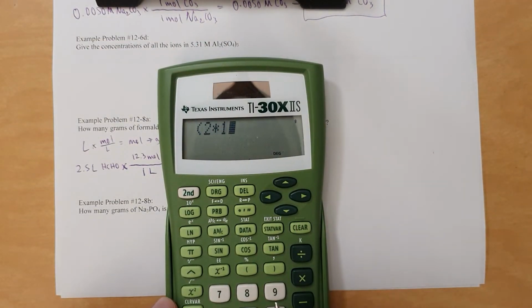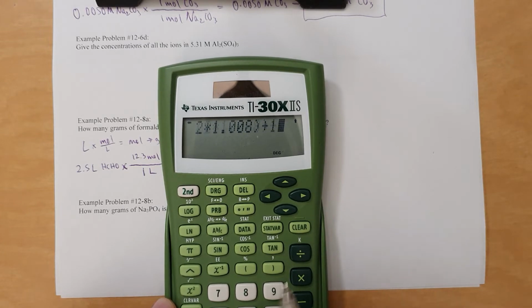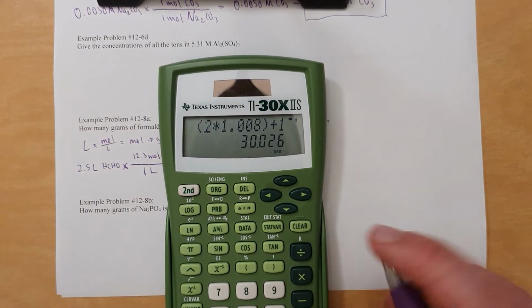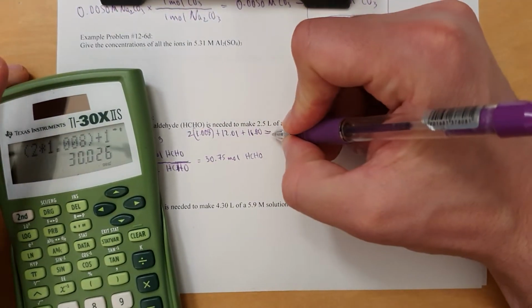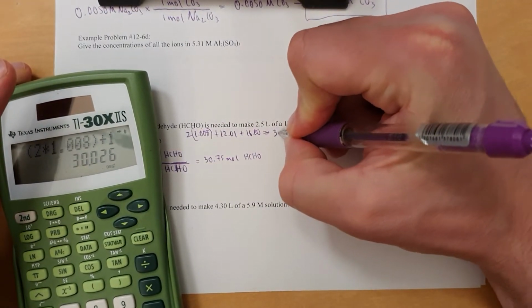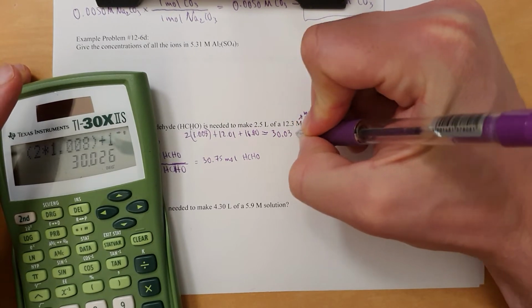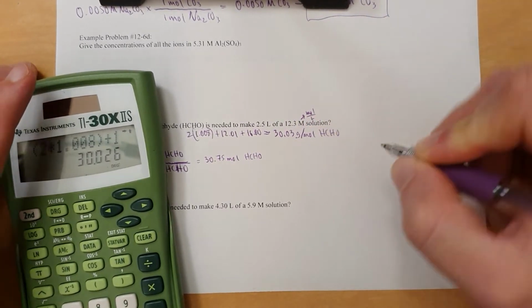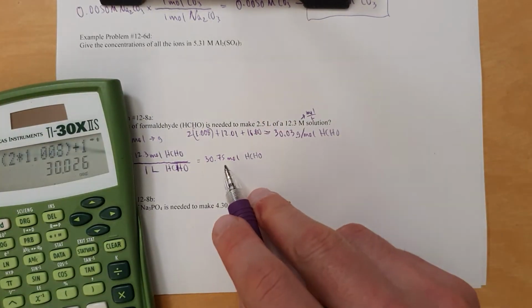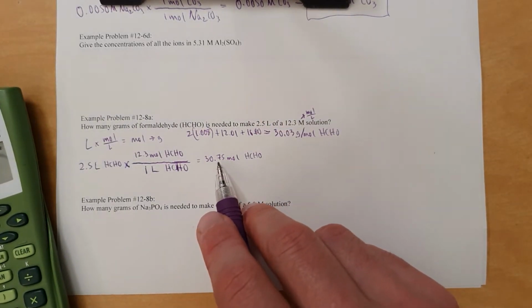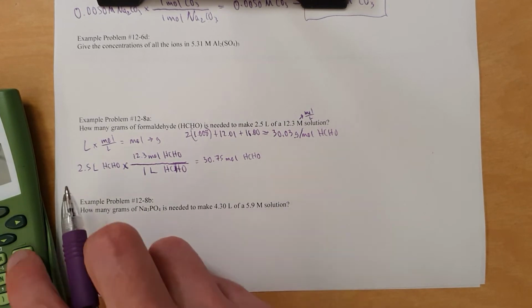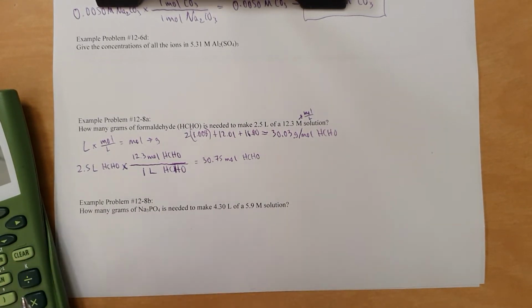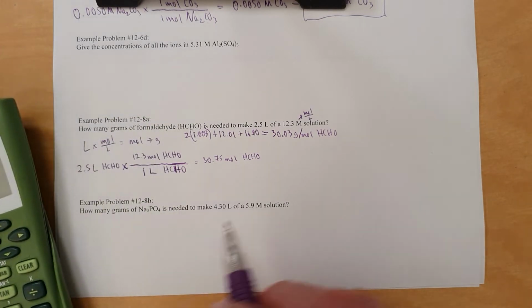So 2 times 1.008 plus 12.01 plus 16 is that. And we round to the nearest hundredth, so that is 30.03 grams per mole HCHO. So we're going to have this many moles was the result of 2.5 times 12.3. So cool.